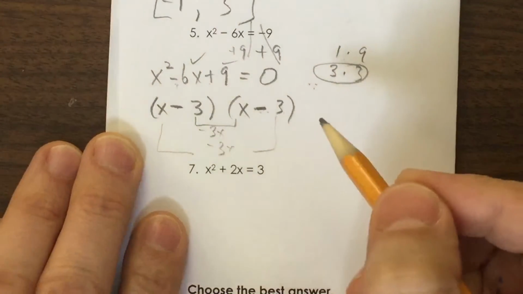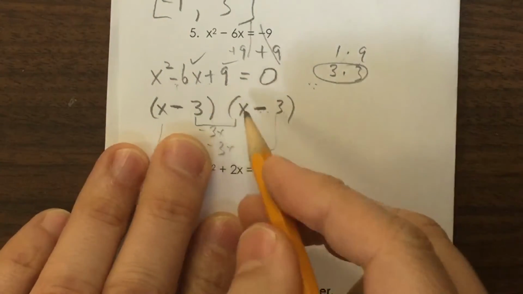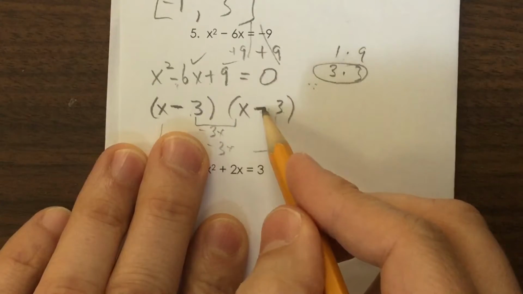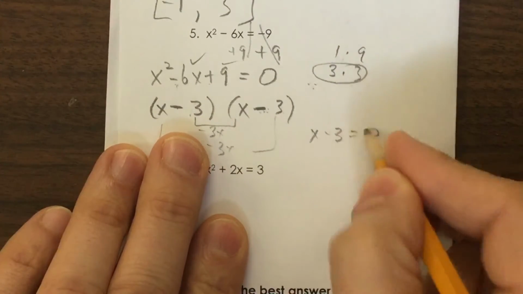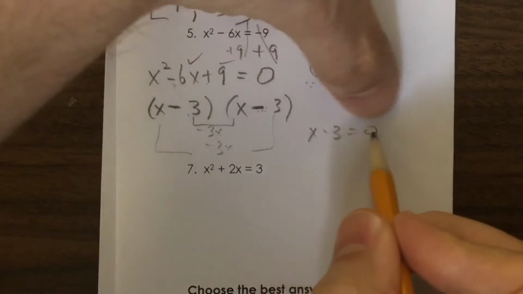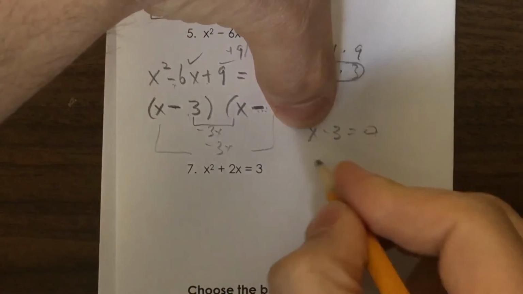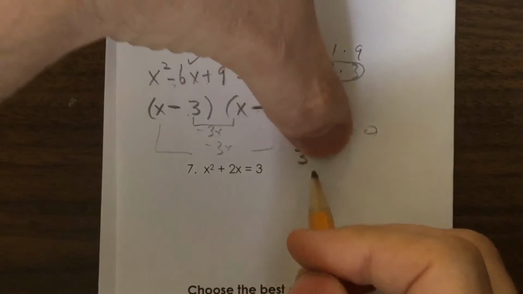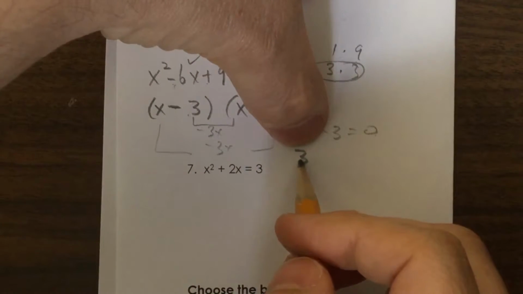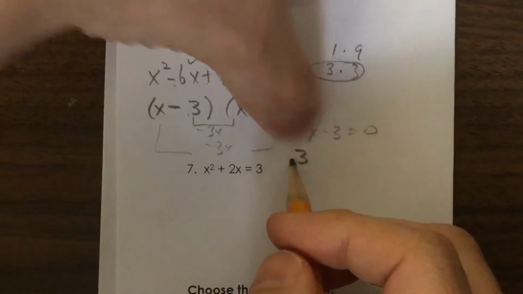So take a look at this one. This one's a little different than the other ones we did. They're the same thing twice, right? So when I set that to 0, what number goes here to make this equal to 0? Positive 3. But it's going to be positive 3 for both of them. We don't have to list it twice. What that means is there's only one solution.